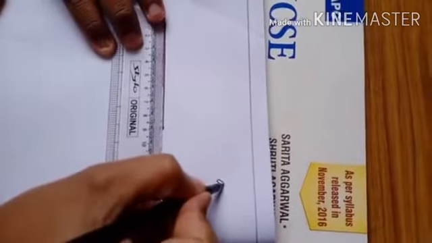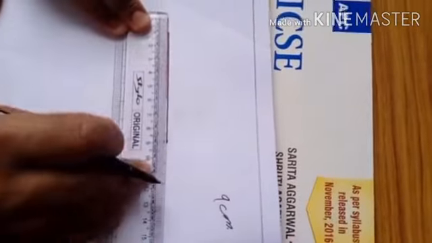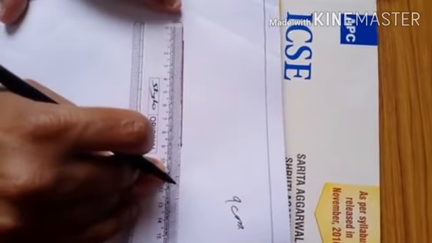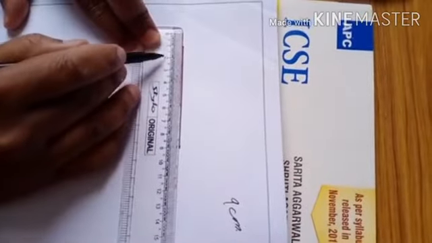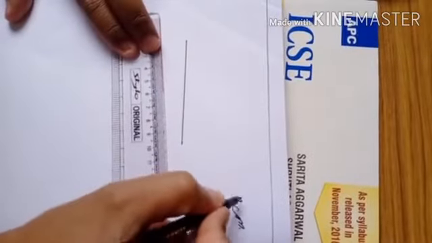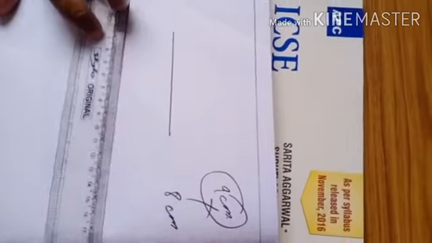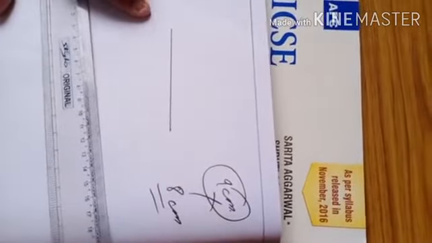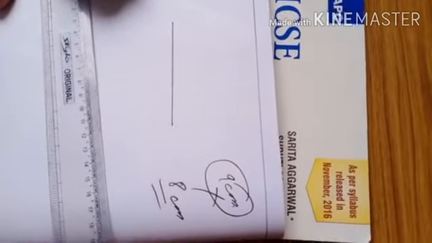Is it 9 centimeter? No, because we have not started from 0. So in this case, where the 0 mark of the scale is worn out, I will consider this 1 as 0. Then I will count 0, 1, 2, 3, 4, 5, 6, 7, 8. So the exact correct length is 8 centimeter. Or you can simply subtract 1 from it, and you will get 8 centimeter. In this way, you will measure the length of a line where the 0 mark of the scale is eroded or worn out.